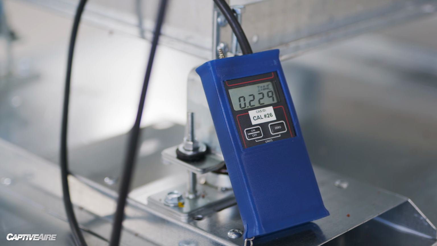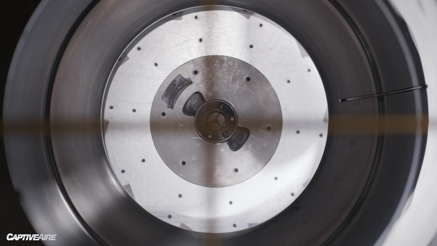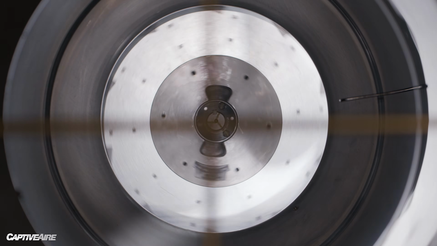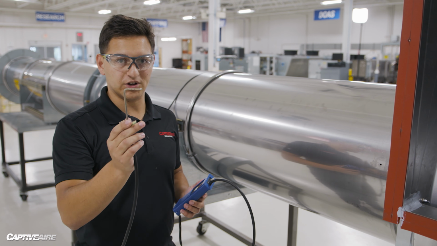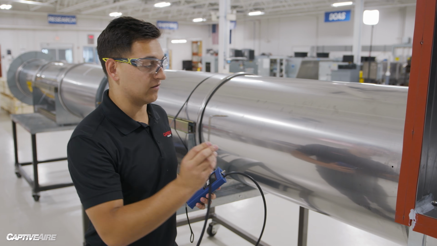And once our fan turns on for our test, we'll see a reading at the inlet. You want to get this reading as close as you can to the inlet. Here we have our static pressure probe. So in order to get a proper static pressure reading, you want to insert this probe opposite of airflow.